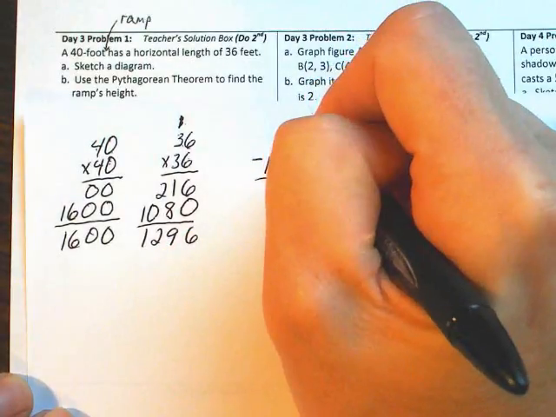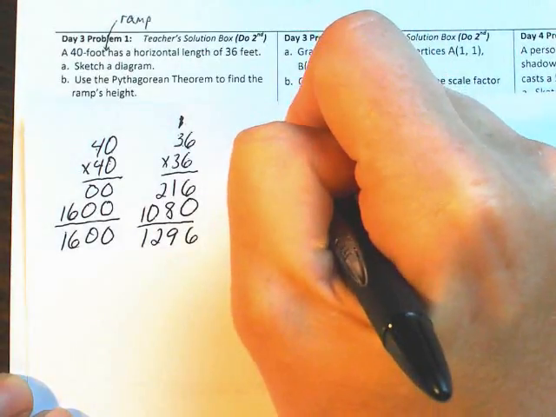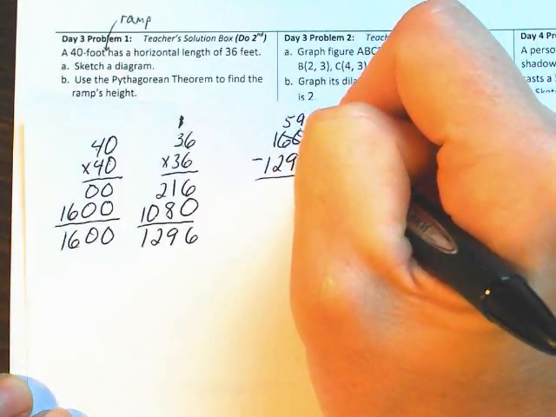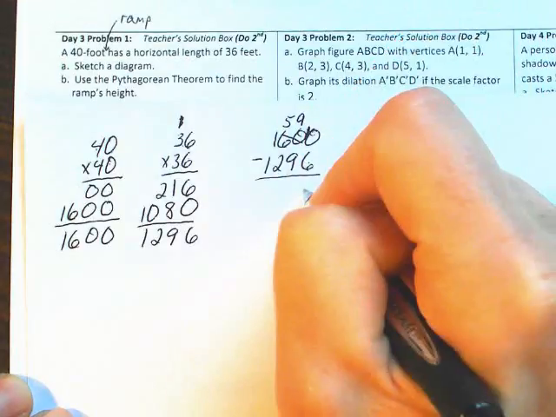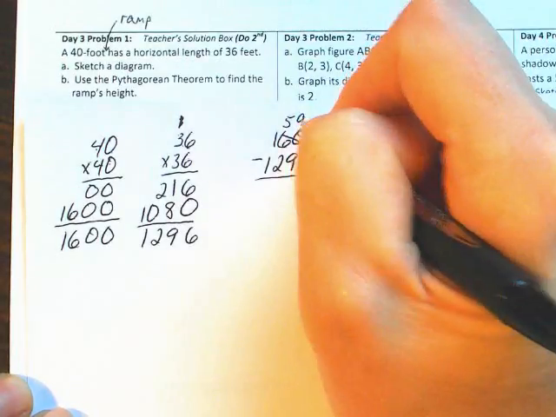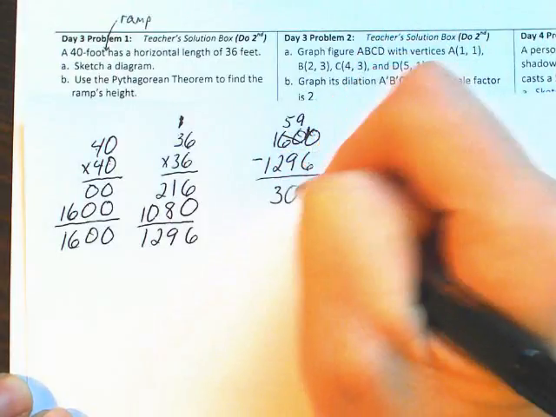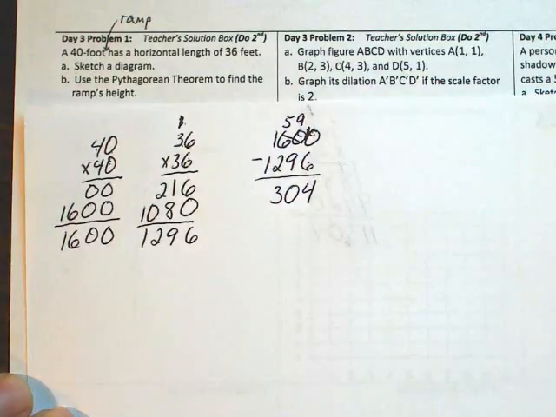We can borrow from 60, leaving 59, and the 1 unit that we borrowed from 60 comes over with the 0 to create 10. 10 subtract 6 is 4. 9 subtract 9 is 0. 5 subtract 2 is 3. 1 subtract 1 is nothing. That's 304.